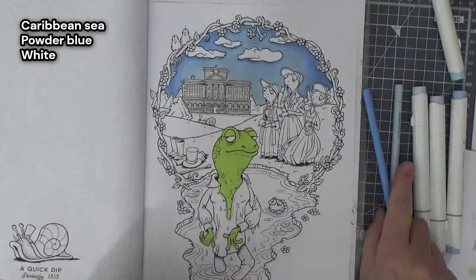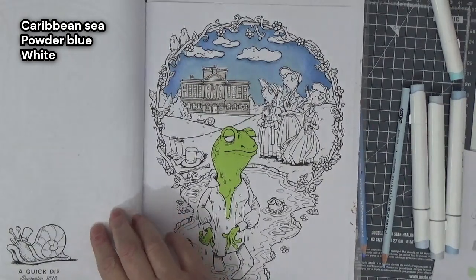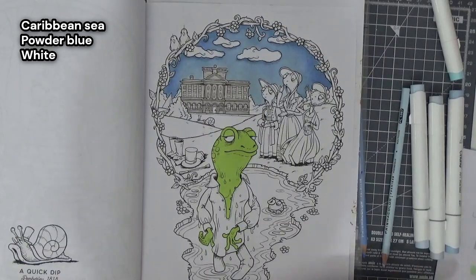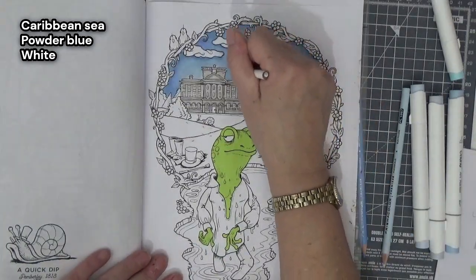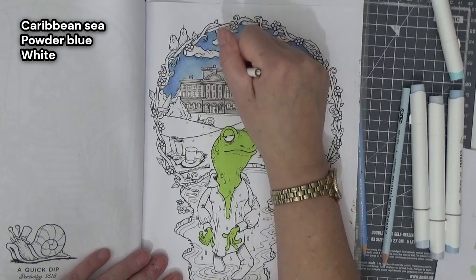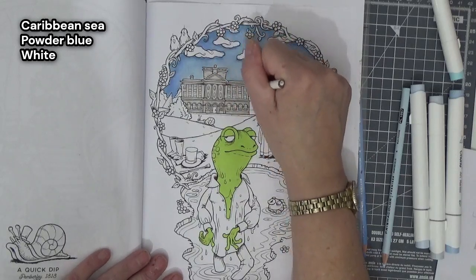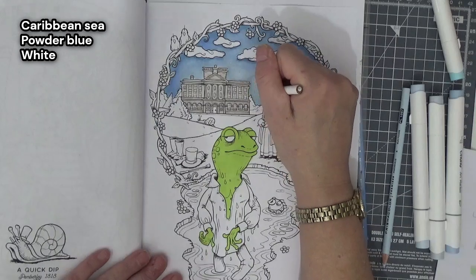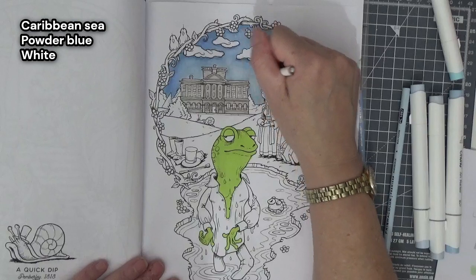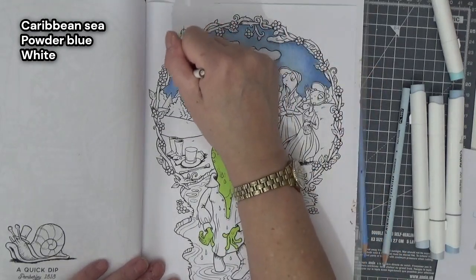Okay, so I've got those. I'm going to get some white. Here we go. Make sure it's clean. And I'm going to put some white in too. And then I'll come back over with powder blue. Excuse my thumb. When I fix this up, I'll go back to not having the thumb out.